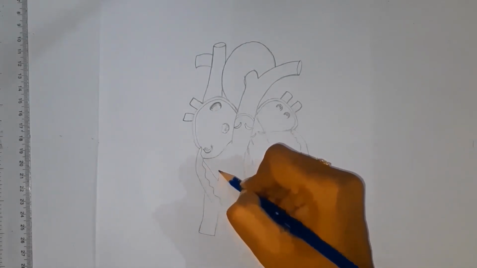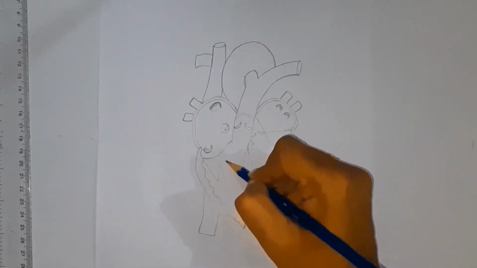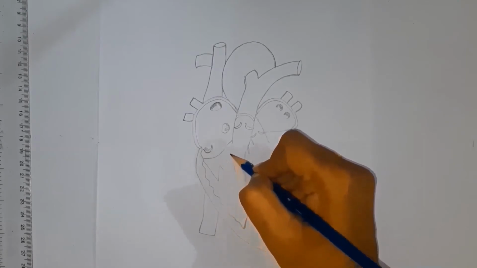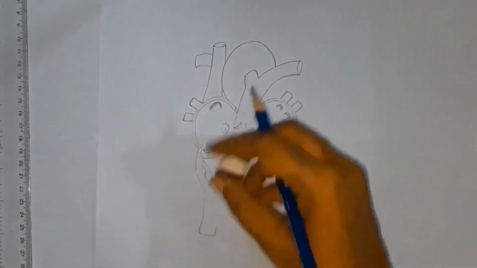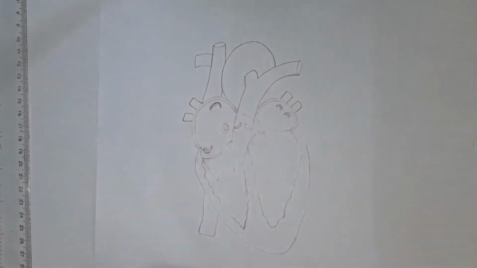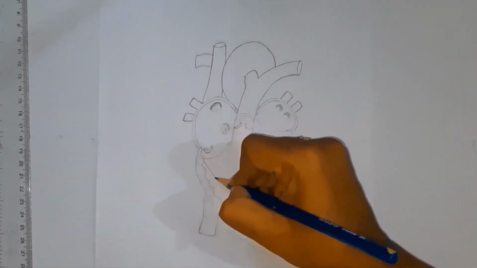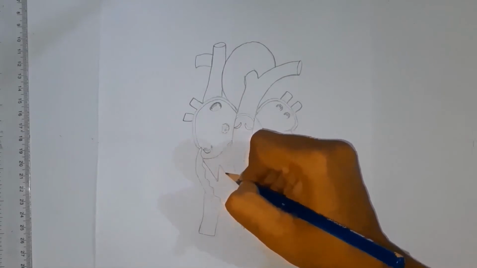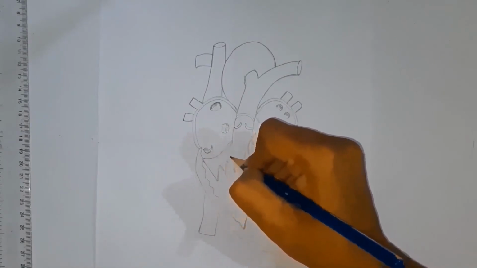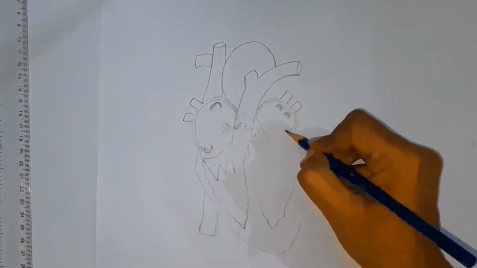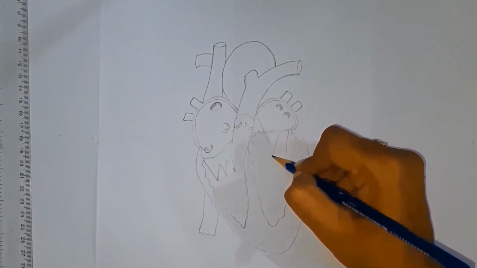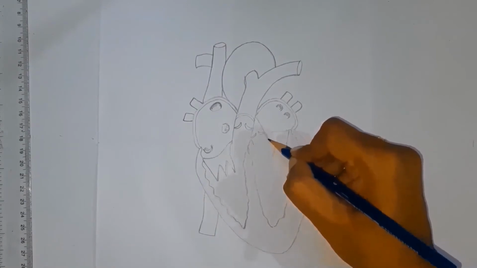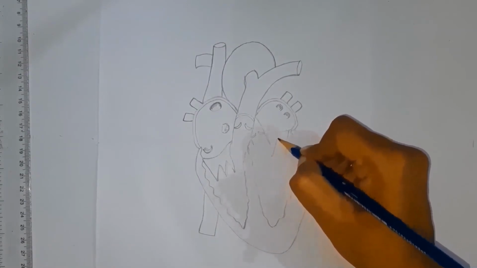At right atrioventricular aperture, there is tricuspid valve. This is tricuspid valve. At left atrioventricular aperture, bicuspid valve is present.